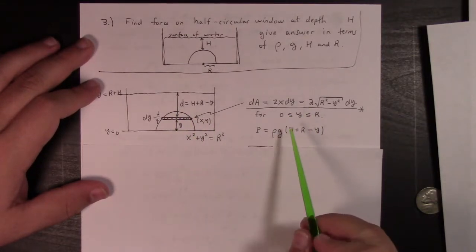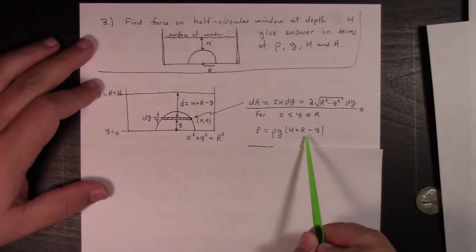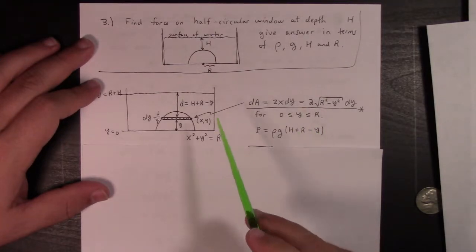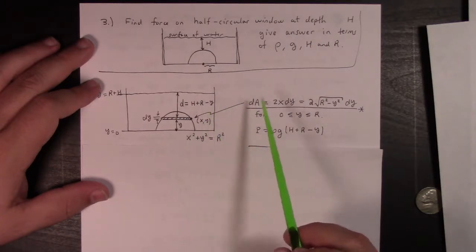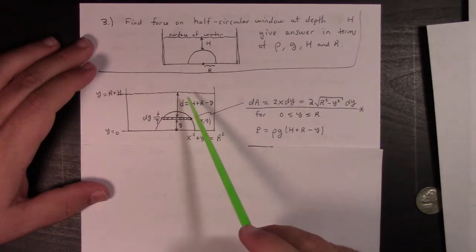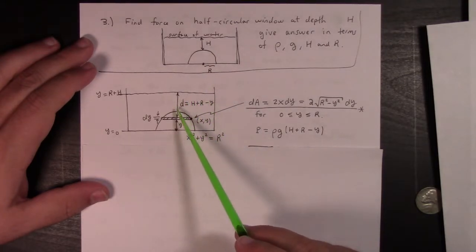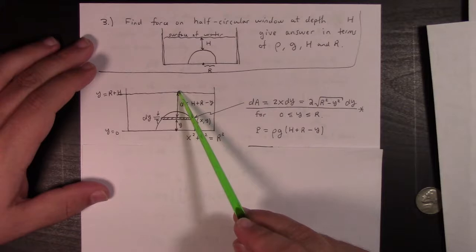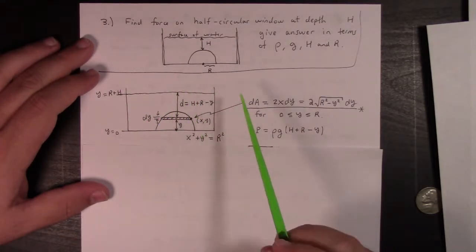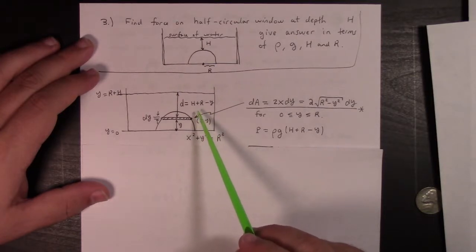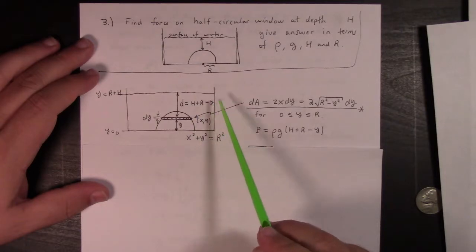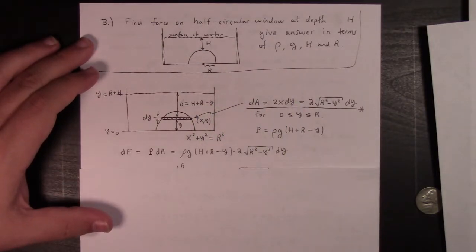All right, the pressure is rho g, and how did I get that? Rho g d. I said h plus r minus y. Why would that be? Let's see here. Well, h is the distance from here to here. R is the distance from there to there, so r plus h is up here. And I said that the distance from here to here is h plus r minus y.